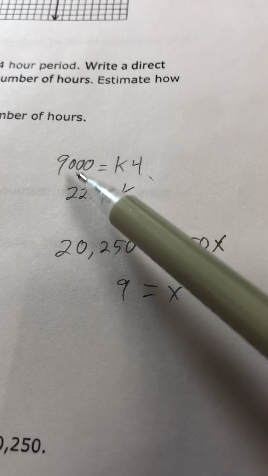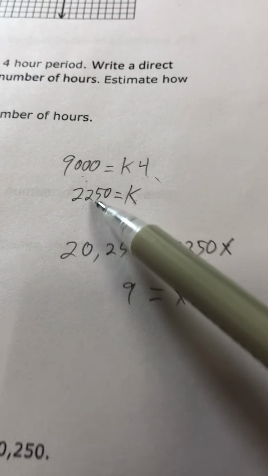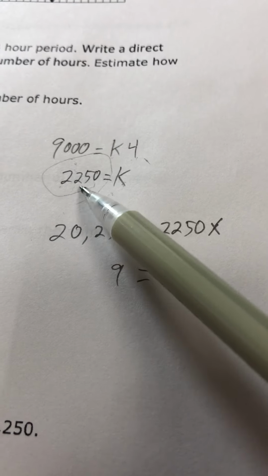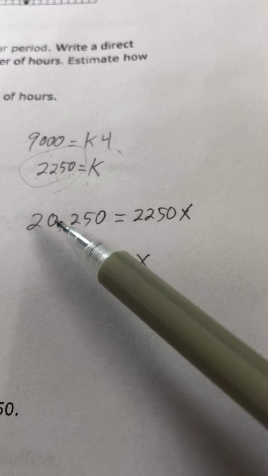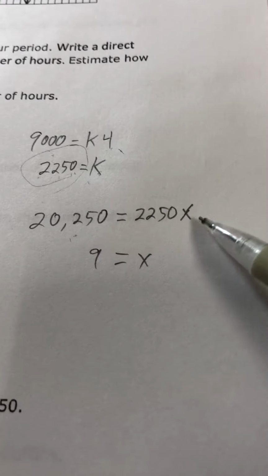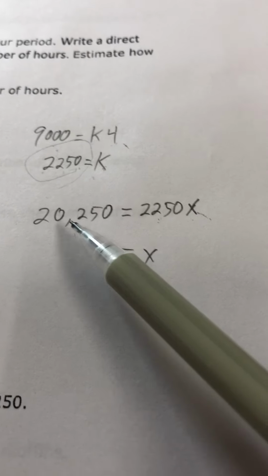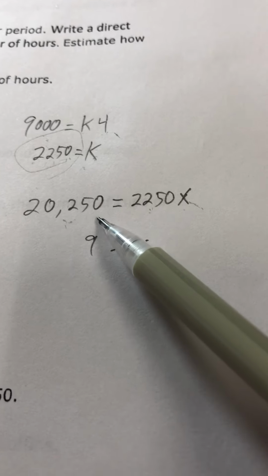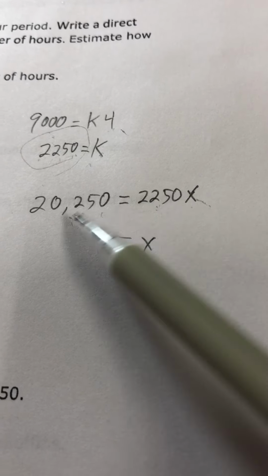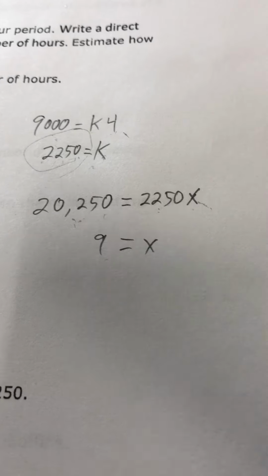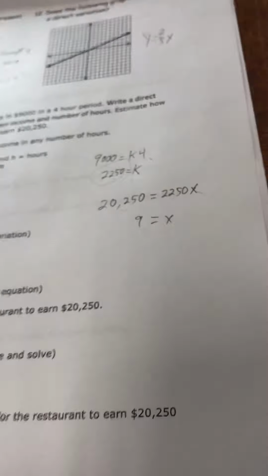You just divide both sides by 4, and the direct variation is 2,250. X is hours, so how many hours would it be with that direct variation to earn $20,250? You just divide both sides by 2,250 and you get 9. So that's a quick explanation of all this.